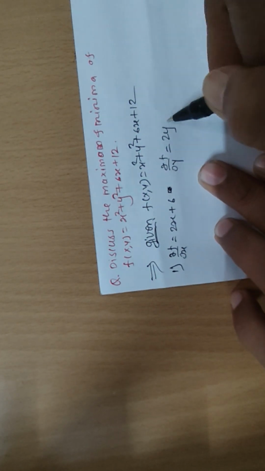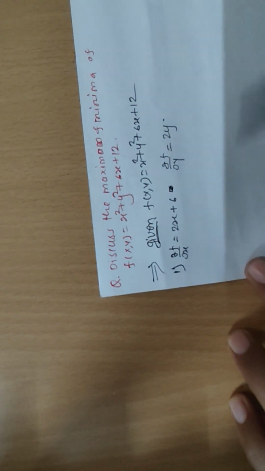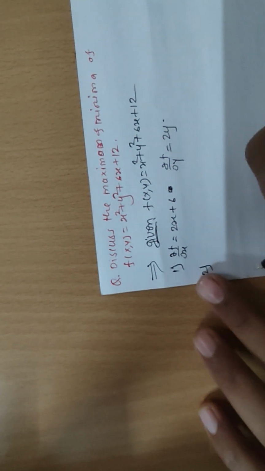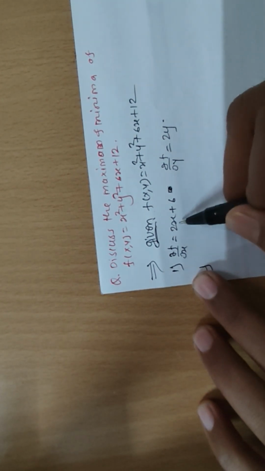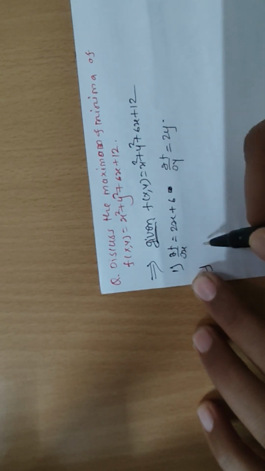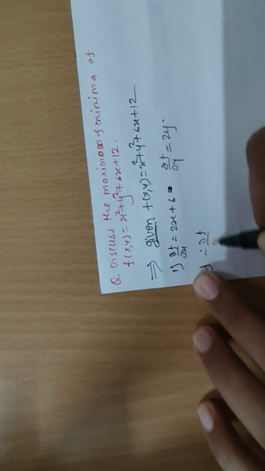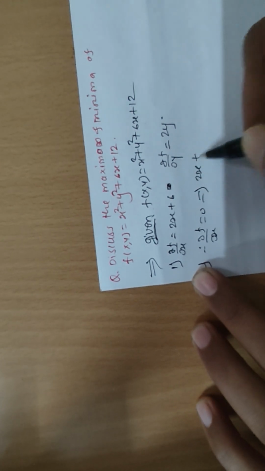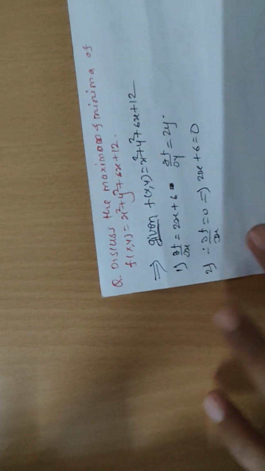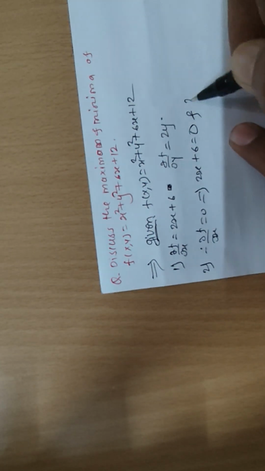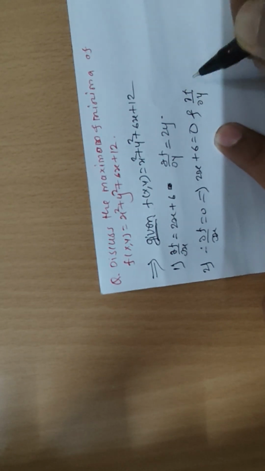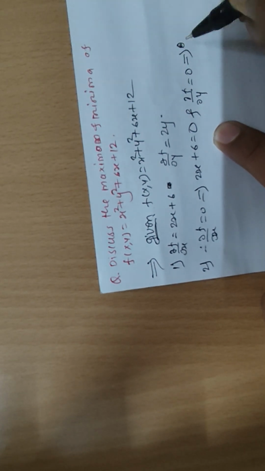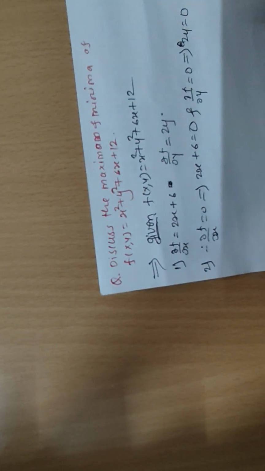We get 2y. Okay, that's a very simple step. Then move to the second step. In the second step we have to equate del f upon del x is equal to 0. Therefore del f upon del x is equal to 0, which implies that 2x plus 6 is equal to 0. And similarly del f upon del y is equal to 0, which implies that 2y is equal to 0.